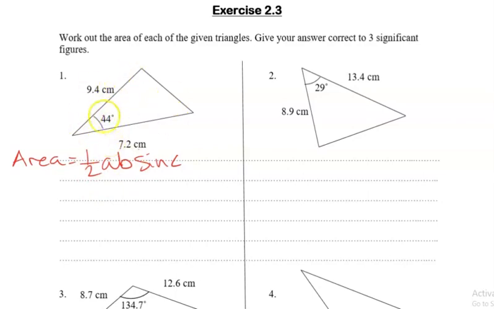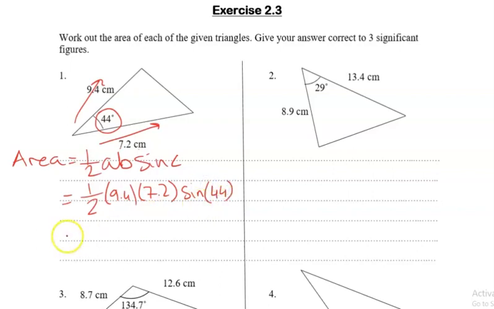Whichever angle you're going to be using, you have to use the two sides that are adjacent. So we're going to substitute this angle in here, and the two adjacent sides will be A and B. So the area of the triangle is 1/2 times A times B sine C. So you plug this into the calculator and you're going to get 23.5 square centimeters.